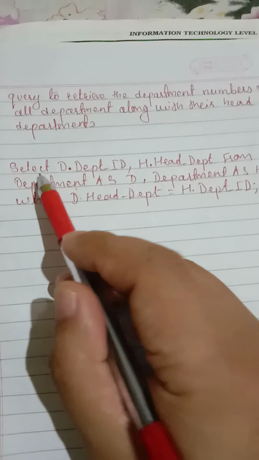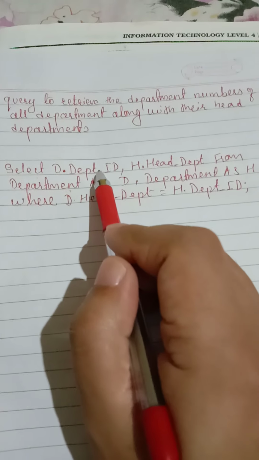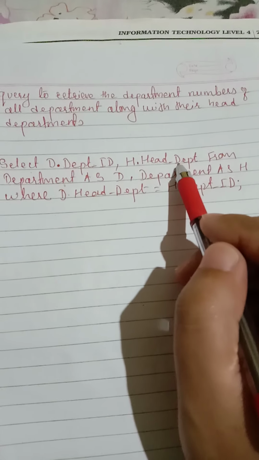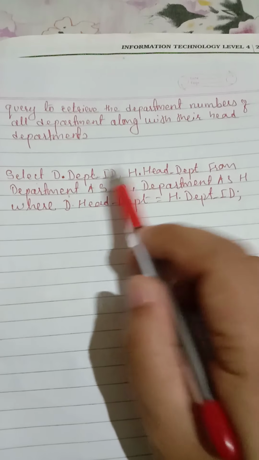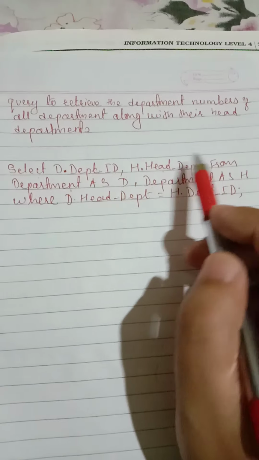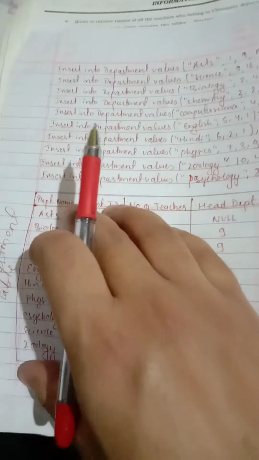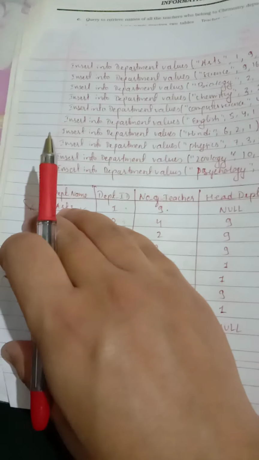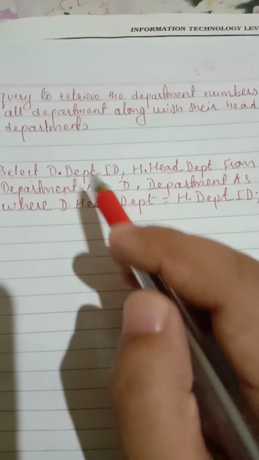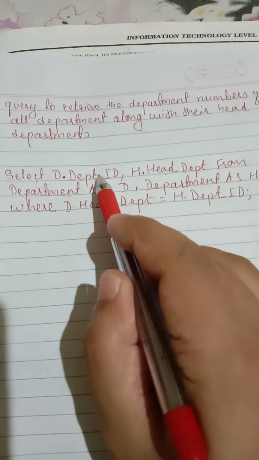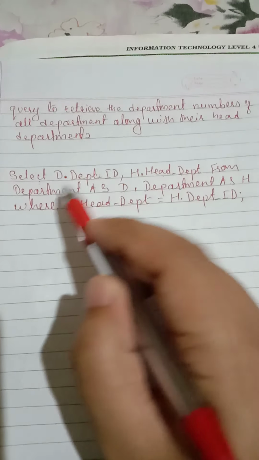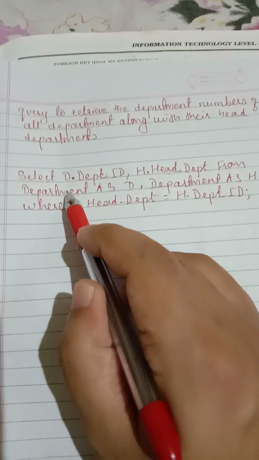So select department id and head department from the department table.